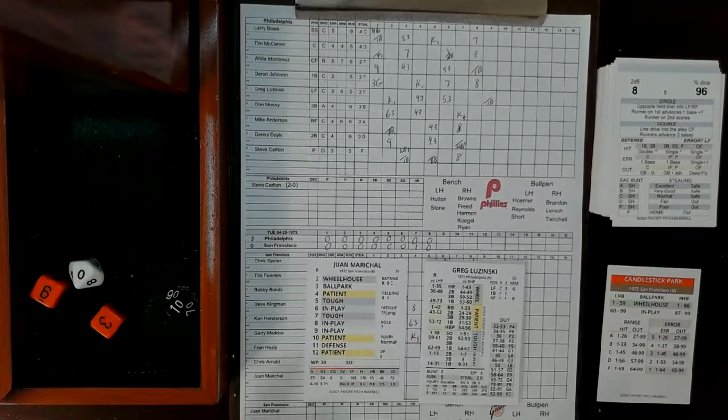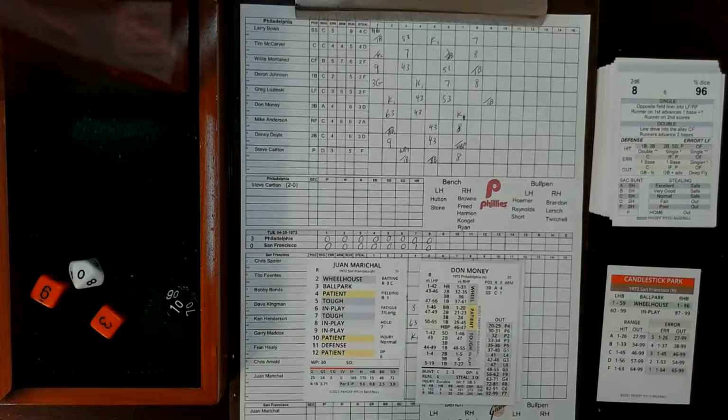So let's see who on the bench can run. Who's the fastest runner that they have? Let's see. Run rating of 5 for Luzinski, so he's obviously out of there. I'm not going to go with that. Stone runs at a 6. Harmon runs at an 8. But Harmon's one of your other good pinch hitters, too, so you don't want to lose him. We'll probably go with somebody that's a 6, I imagine.